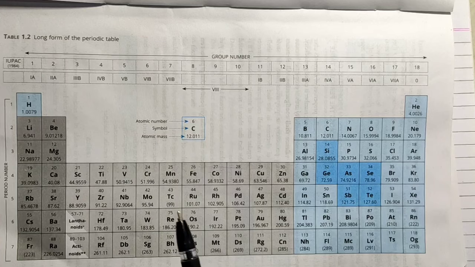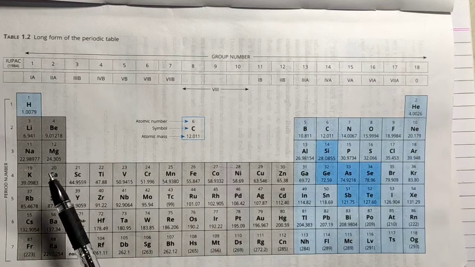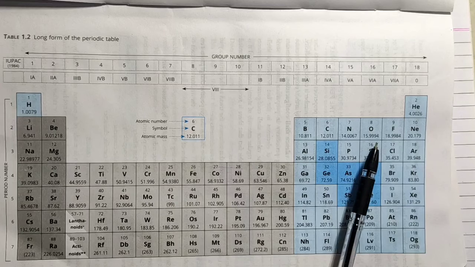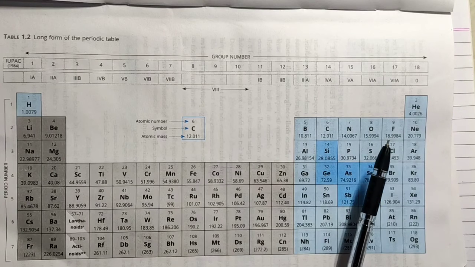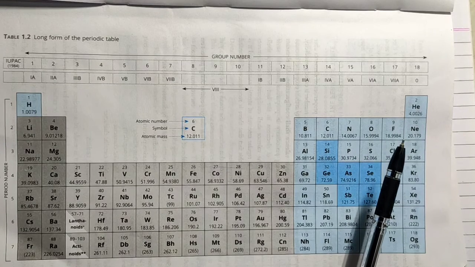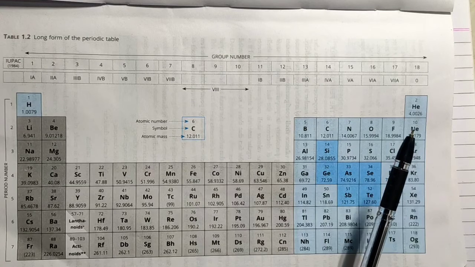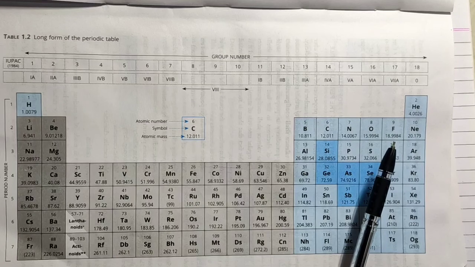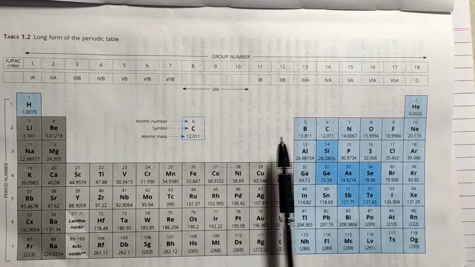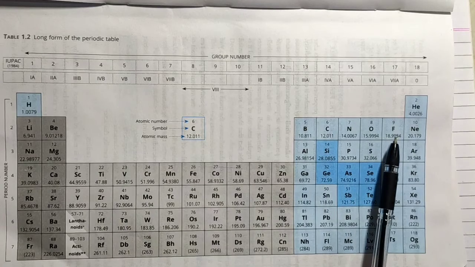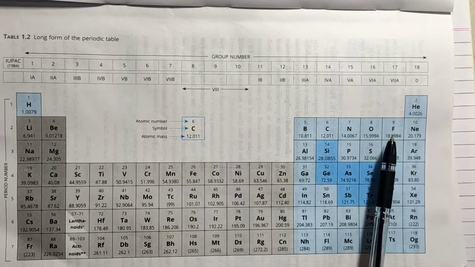As you move across the period, the nuclear charge increases, so the tendency of accepting, meaning attracting, an electron becomes more and more. Due to that reason, electron affinity increases across the period.